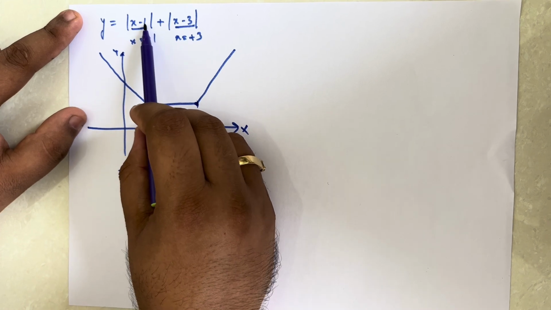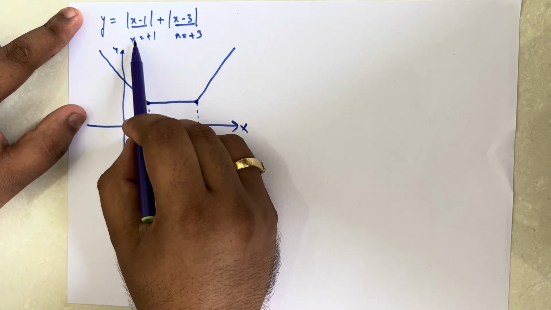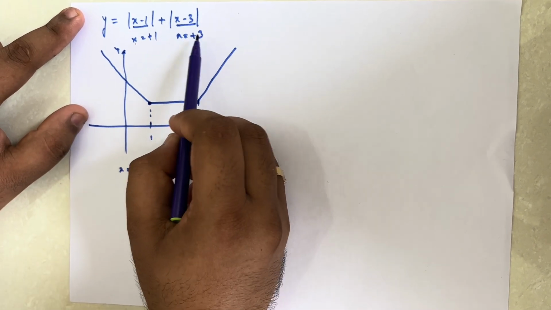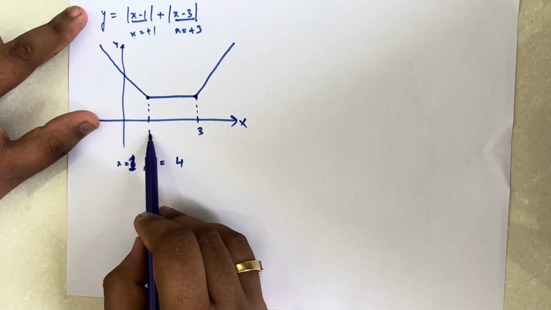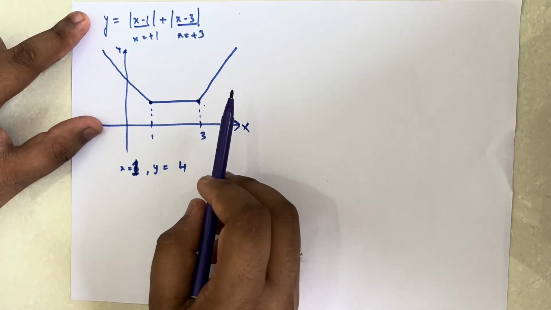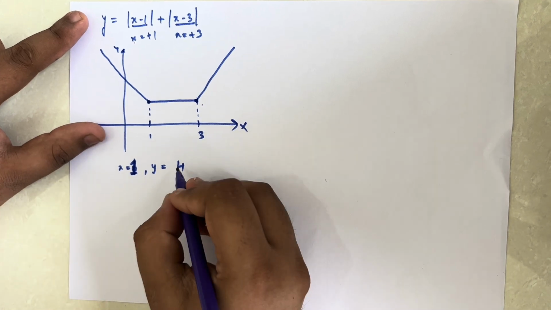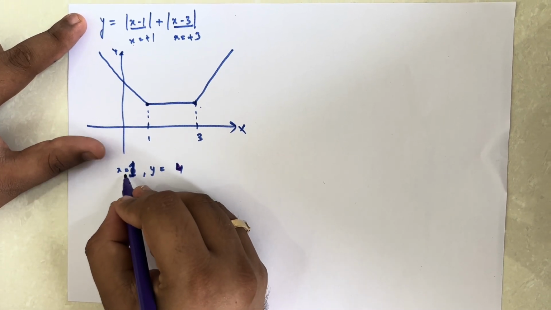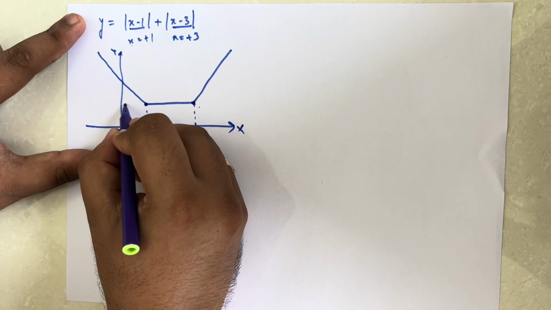Simply what you have to do, x minus 1 is there, x minus 3 is there. Equate this to 0, you get x is equal to plus 1. Equate this to 0, you get x equal to plus 3. Plot it on the number line, 1, 3. You got it? Now you have to find some values. So from some values, x is equal to 1. If you put x is equal to 1, what are you getting?